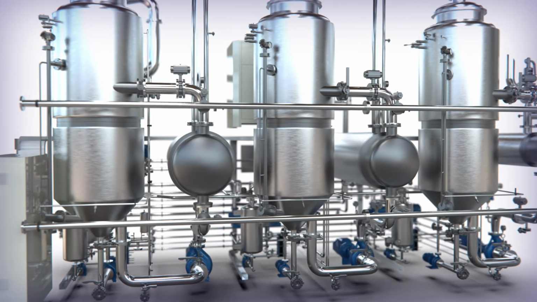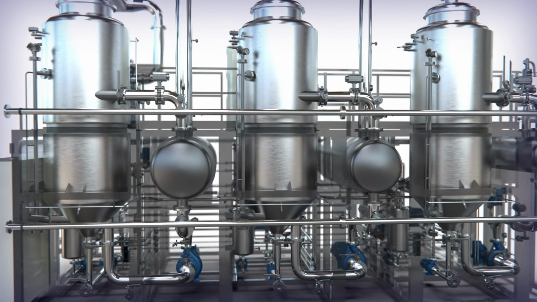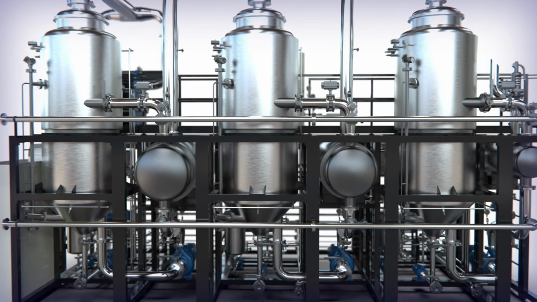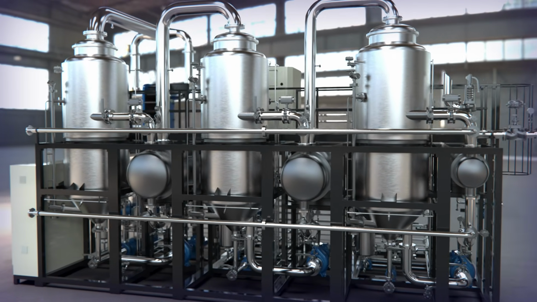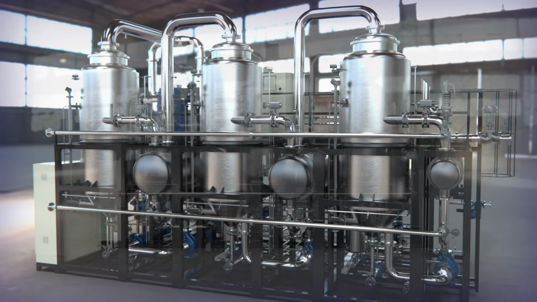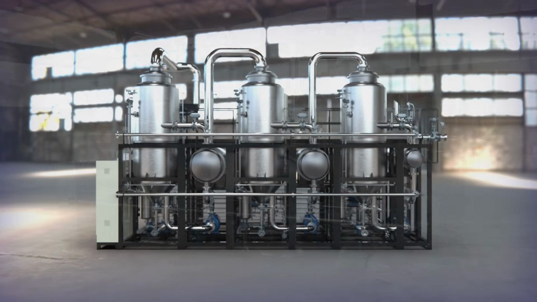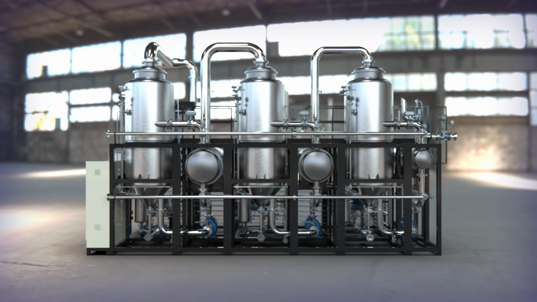At that point, the recirculation and vacuum pumps stop, and the effects are discharged by activating the concentrate discharge pumps. The Envidist MFE3 evaporator allows for partial discharges or only discharging the last effect if operating in series.